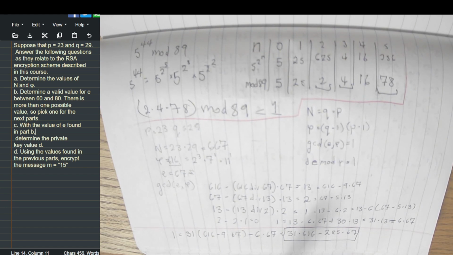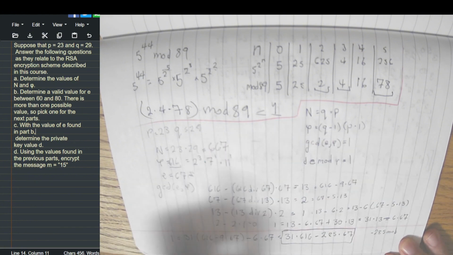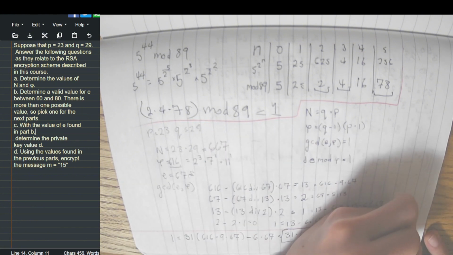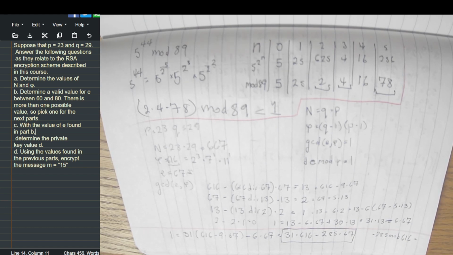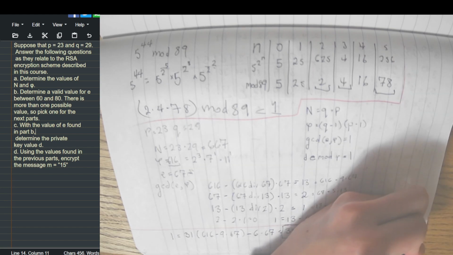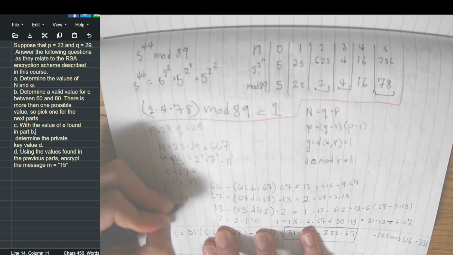We really don't want it to be negative. So we're going to do negative 285 mod 616. Luckily, this number is larger than this number, so I can just do that shortcut where I subtract it. And that gives me 331 as our private key. D is equal to 331, ladies and gentlemen.